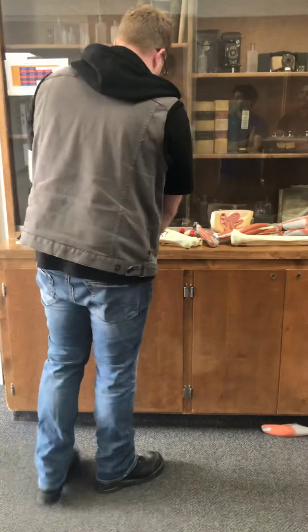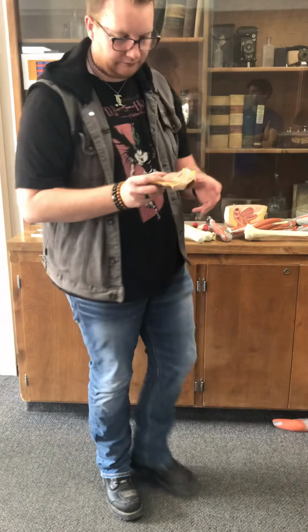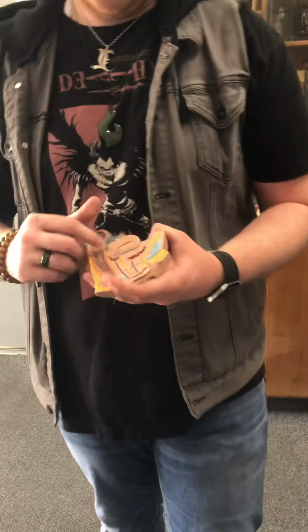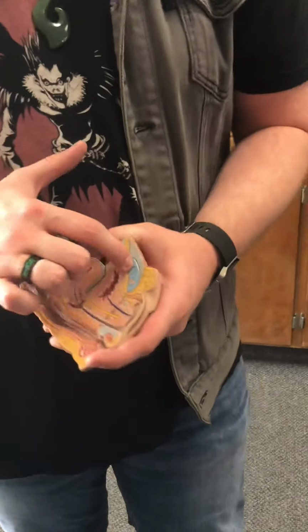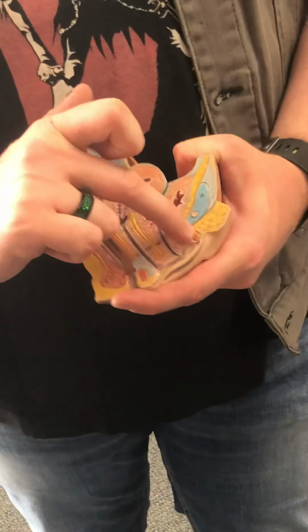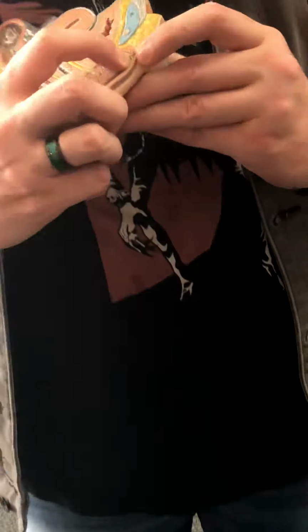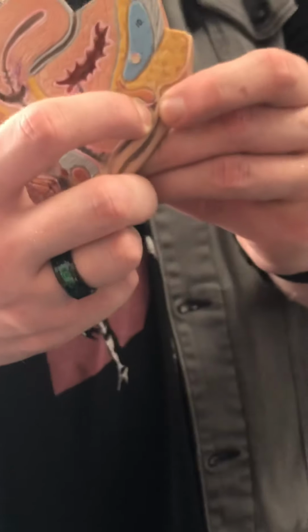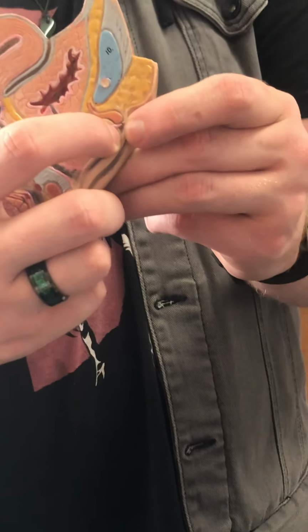Okay. And then in this model here, see ya. That is the pubic symphysis. This is the urinary bladder here. That is the glans clitoris. Now there's a little V-shaped pocket right in there. That pocket is called the frenulum.